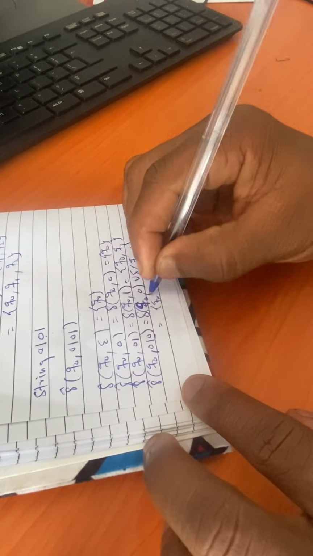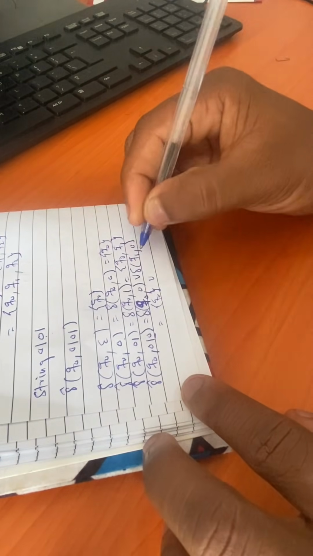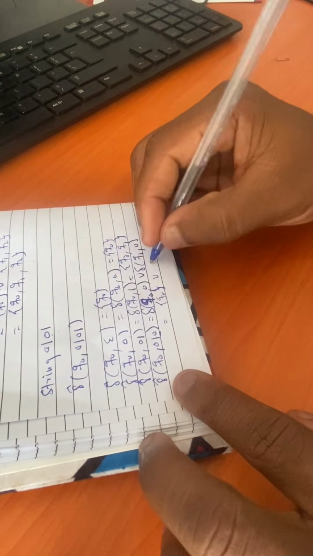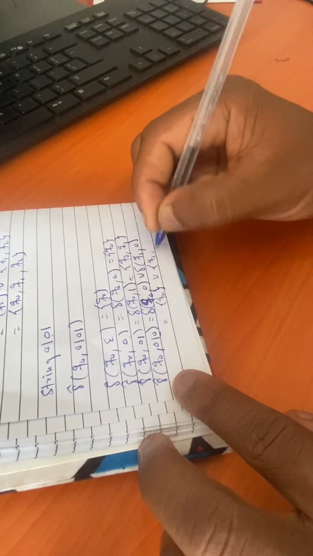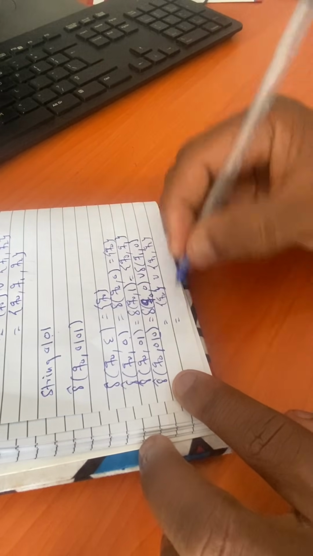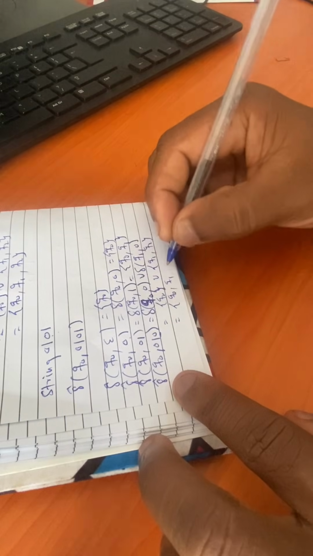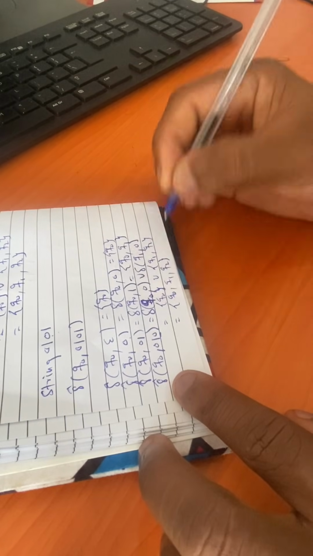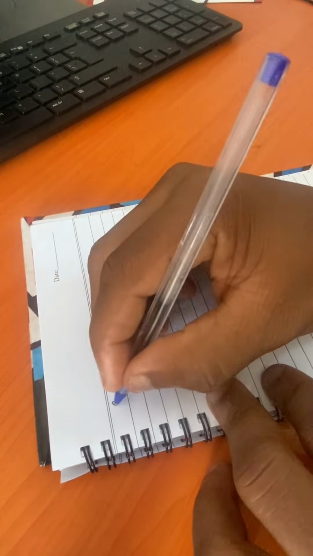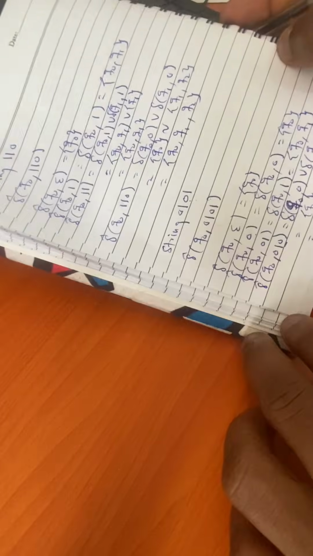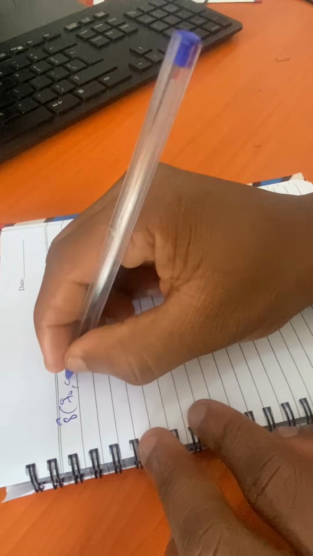Q0, union Q1 given 0 can stay in Q1 or go to Q2. So we have Q1 or Q2. So we are going to have Q0, Q1 and what? Q2, and then finally we'll do the extended transition function of Q0 on 0 1 0 1.